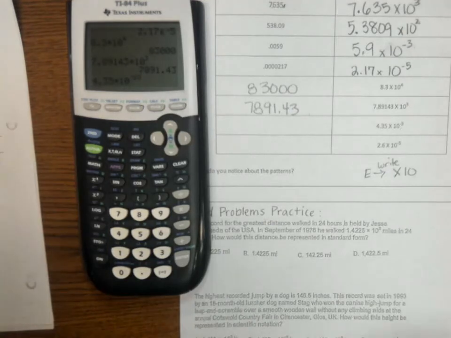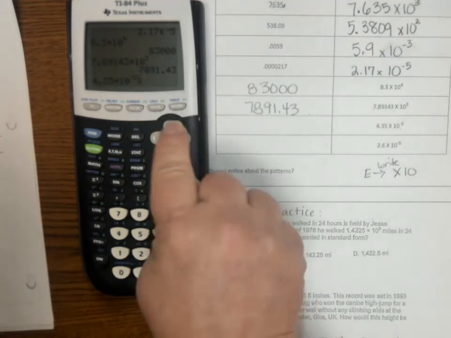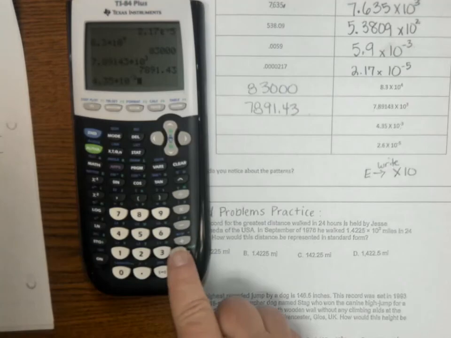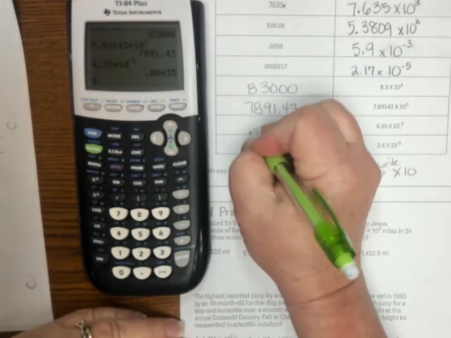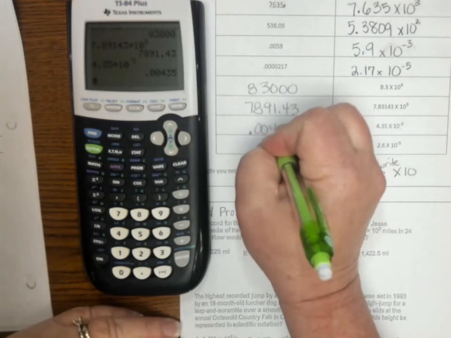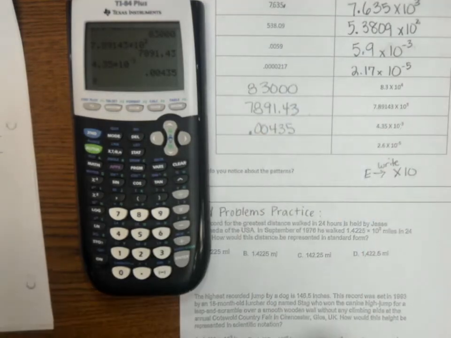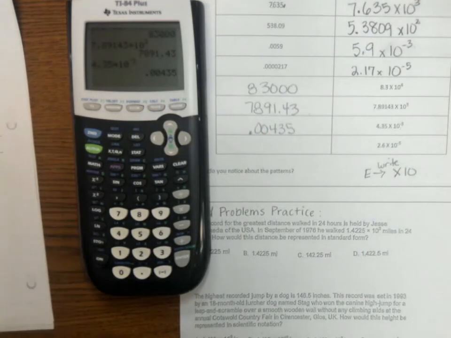Now I need to get out of exponent land. I'm going to do an arrow over, and I'm going to hit enter. There's my number, 2 zeros after the decimal, 0.00435. Okay? I'd like you to do the last one. I'd like you to write it down. So please pause your computers, and then once you've written it down, start again, and I will give you the answer.